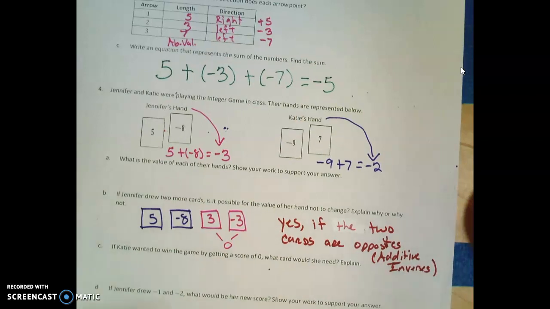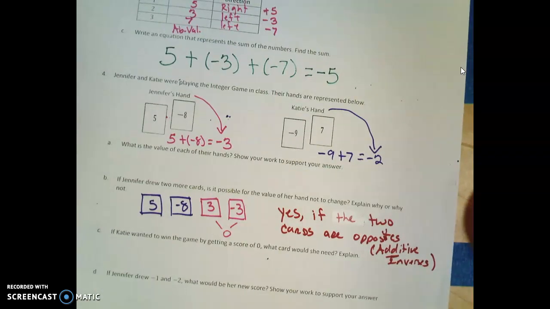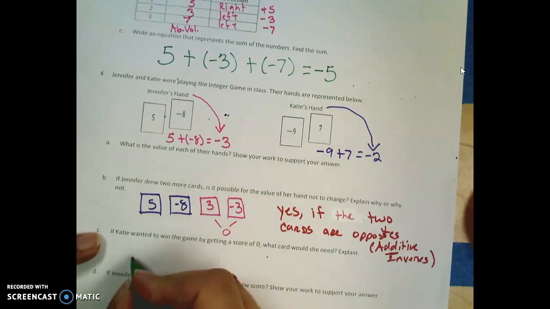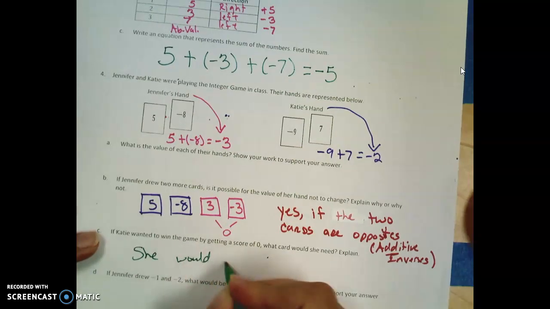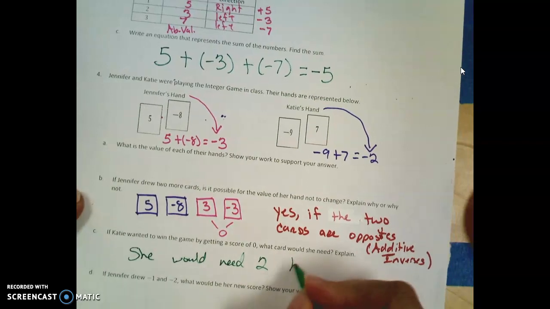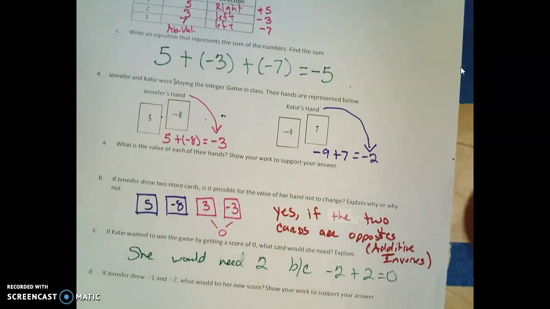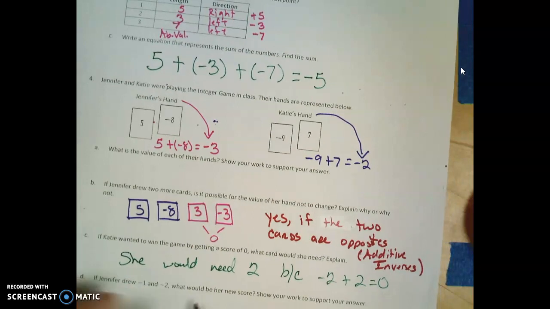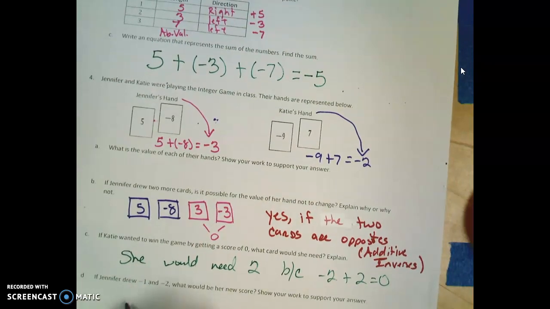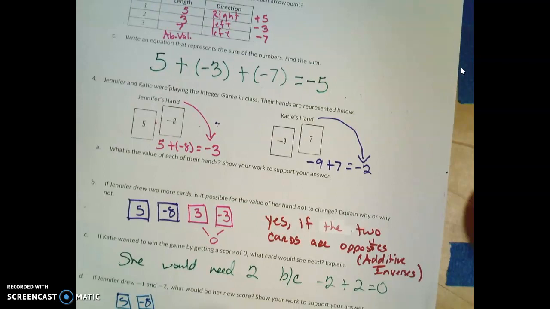All right. Katie wants to win the game by getting a score of 0. What card would she need? So Katie currently has negative 2. She would need positive 2 because negative 2 plus 2 is 0. If Jennifer drew negative 1, negative 2, what would her new score be? So her current score, she's got a 5 and a negative 8. So that means her current score is negative 3.